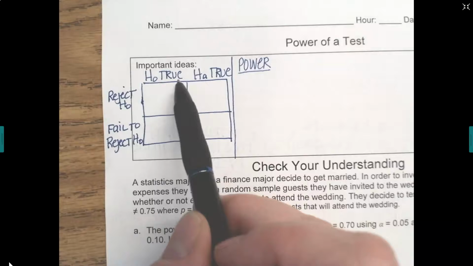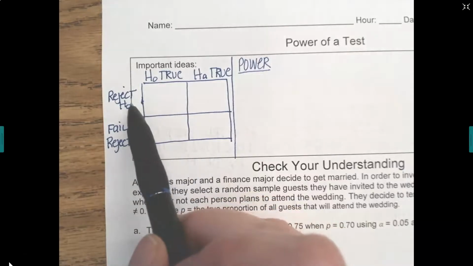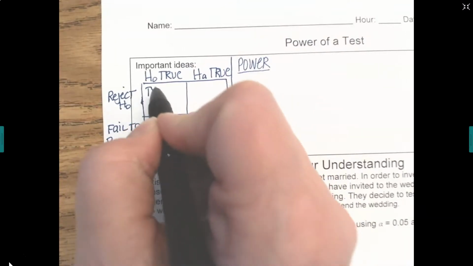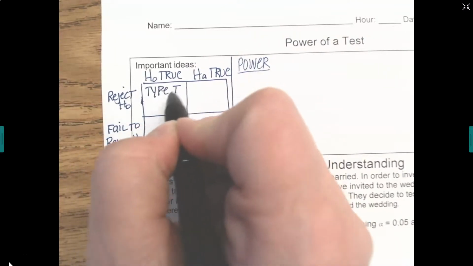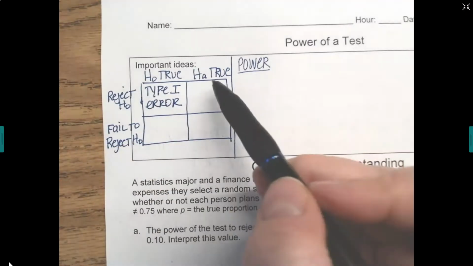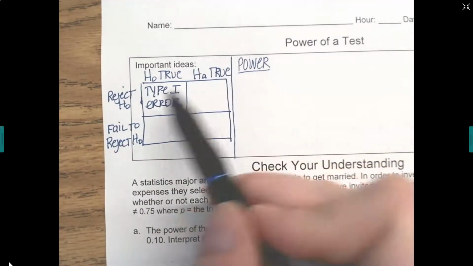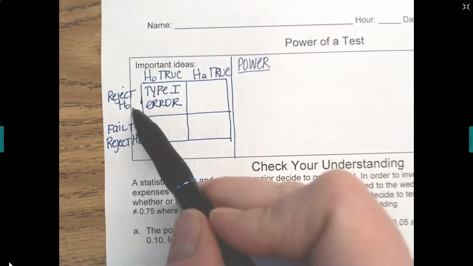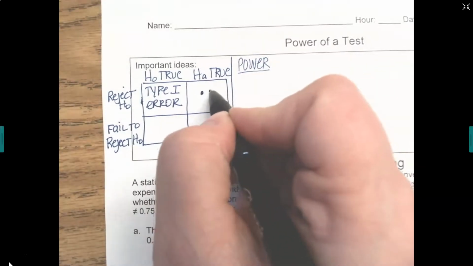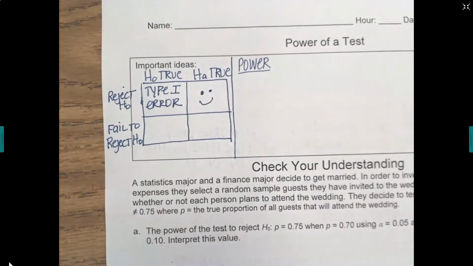If our null is true, but we reject it, we've made a mistake. We should have kept it if the null is actually true. That's your type 1 error. If your alternative is true and you rejected the null, that means we got rid of the null to keep the alternative. That's what we want to have happen. That's our happy spot right there.